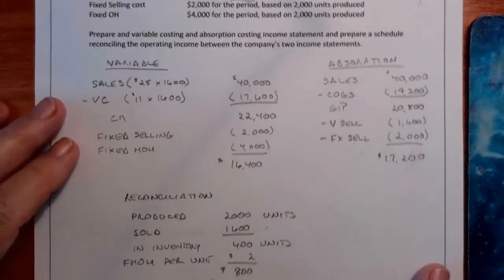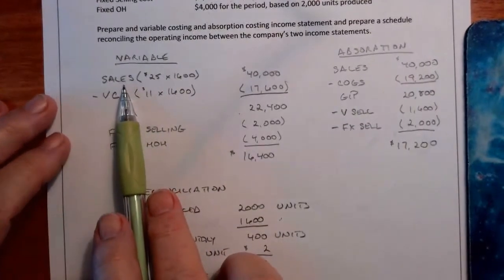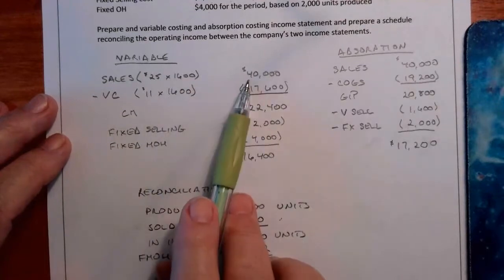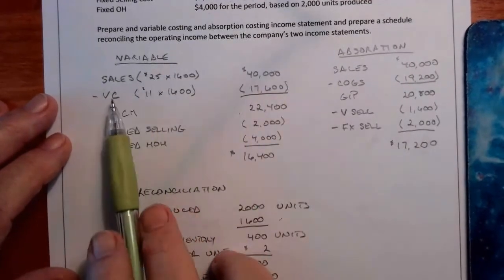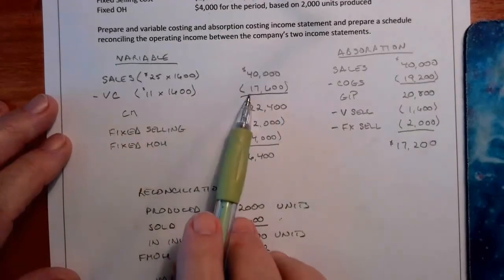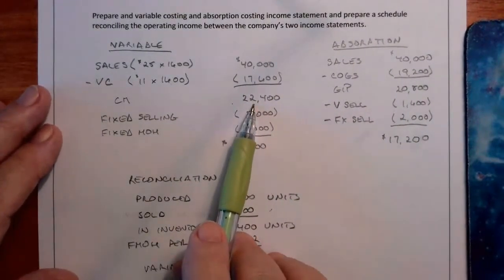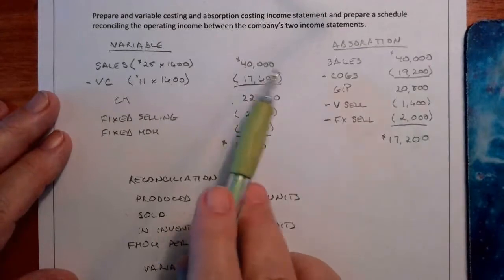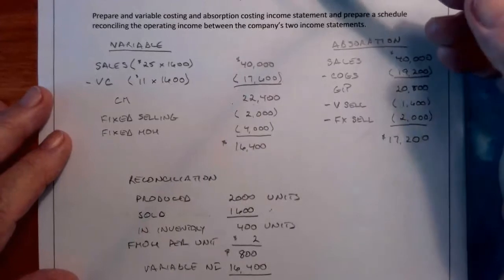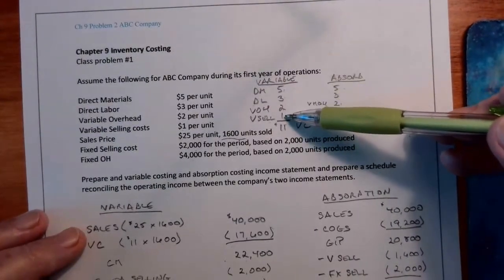So let's take a look at the comparison now. Under variable costing, I've got sales of $25 per unit times 1,600 units is $40,000. And then variable cost is $11 per unit times 1,600 is $17,600. That gives me a contribution margin of $22,400. So sales less variable cost, and the variable cost is everything in there: direct materials, direct labor, variable overhead, and variable selling.